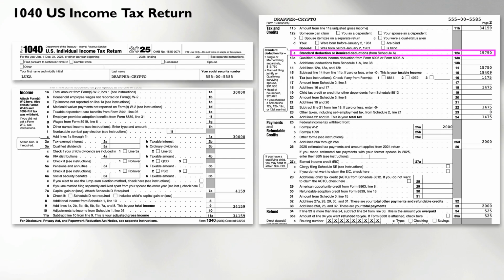On page 2 of 1040, we subtract the standard deduction of $15,750 for a single filer, which would bring Luca's taxable income to $18,409. The tax software calculated tax on that amount of $1,475. Since Luca already had $2,000 withheld from his W-2 job, he would receive a refund of $525.